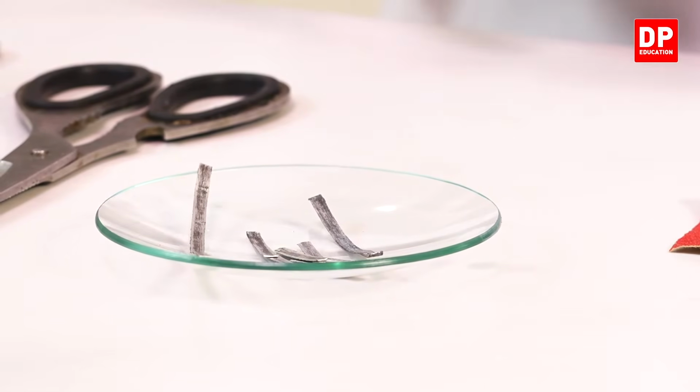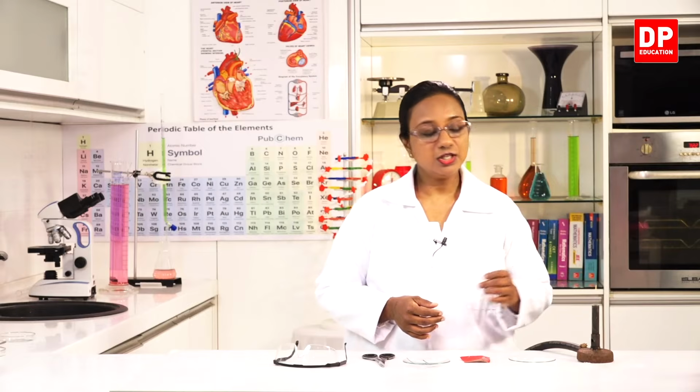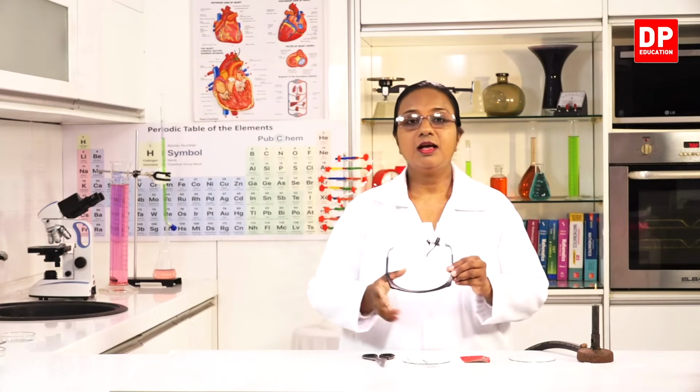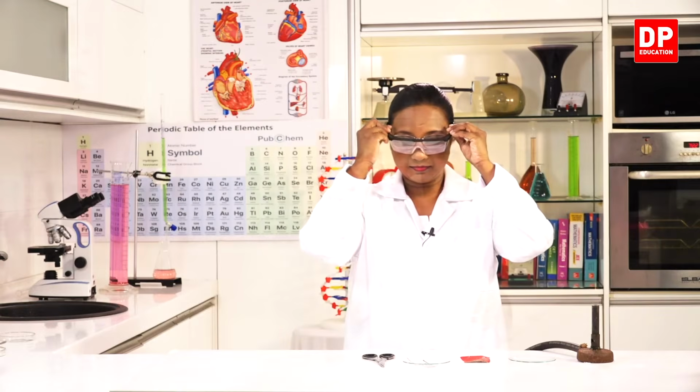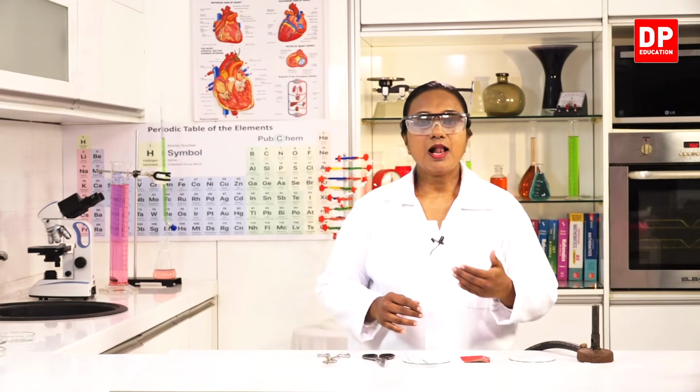Now we will look at the chemical property, where we burn a strip of magnesium in oxygen using the Bunsen burner. For that, I will be using the goggles because I am going to burn magnesium. And also, I'll be holding the magnesium directly to the flame.